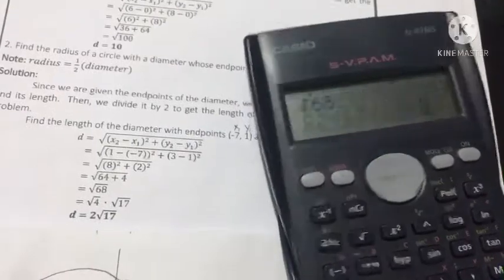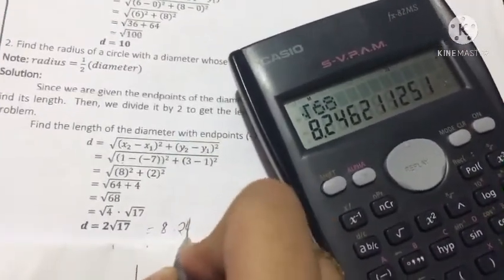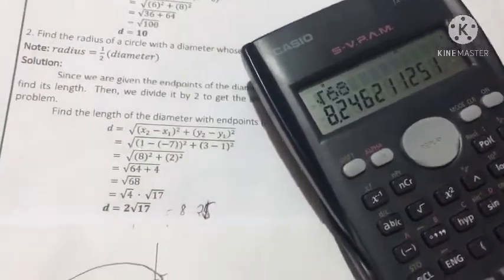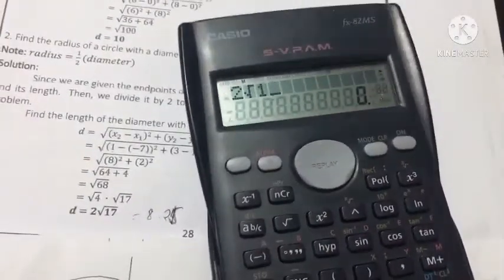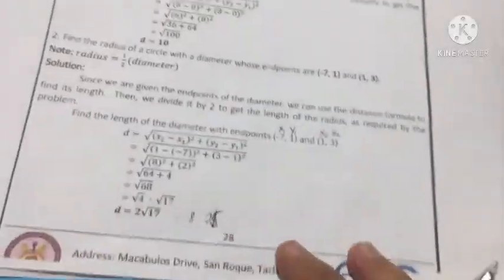Square root of 68 is equal to 8.24. Round off natin, so 8.25. So, same lang yan kapag yung 2 square root of 17. Pareho lang yan. Okay?